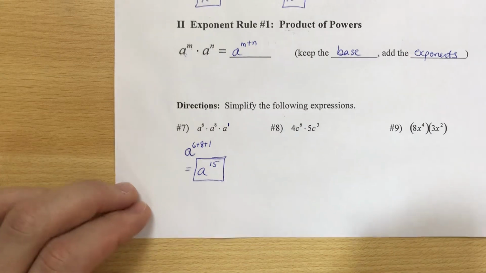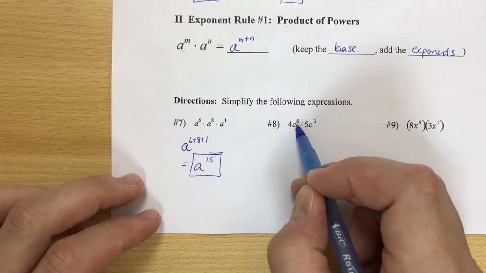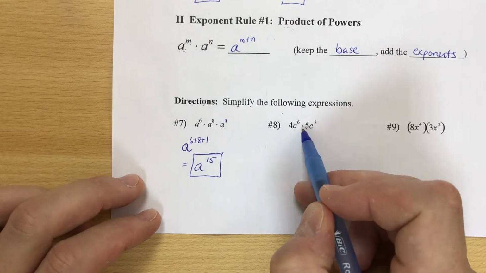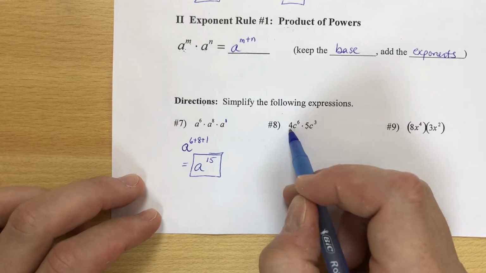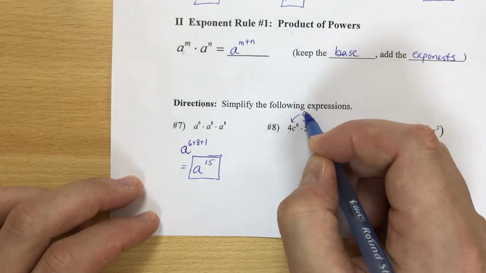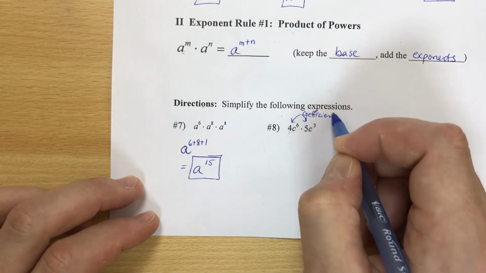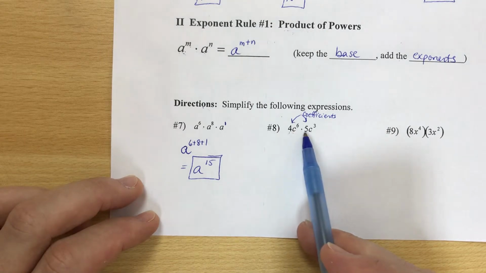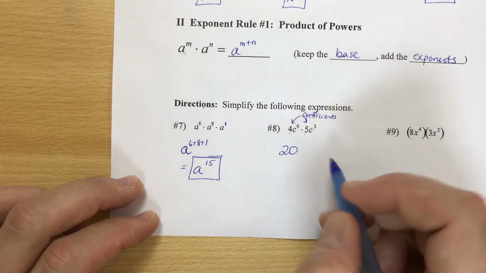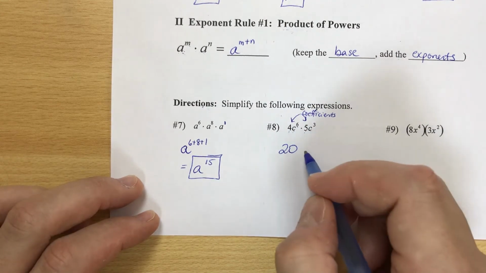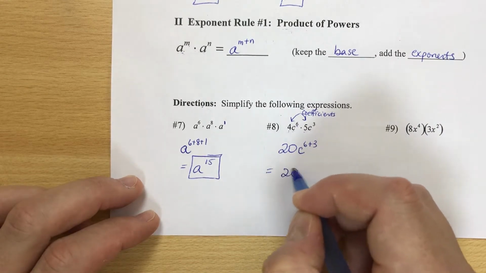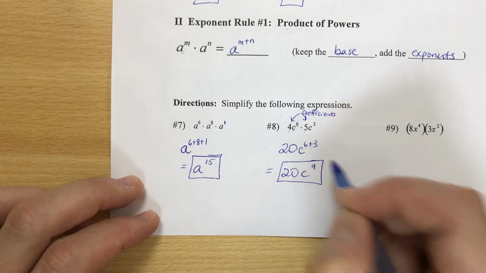And that's it. Number 8, 4c to the 6th times 5c to the 3rd. Now remember, this is multiplication. So for the coefficients, okay, the number in front of the variable, those are called coefficients, we multiply those. Okay, we don't add those up. That's not 4 plus 5, it's 4 times 5, so we get 20. C to the 6th times c to the 3rd, we keep the base, we add the exponents. So we get 20c raised to the 9th power.